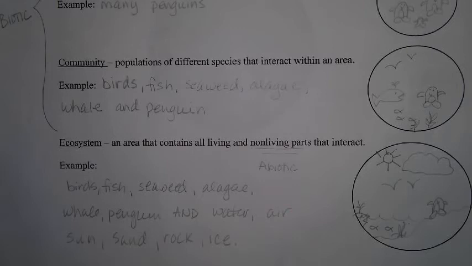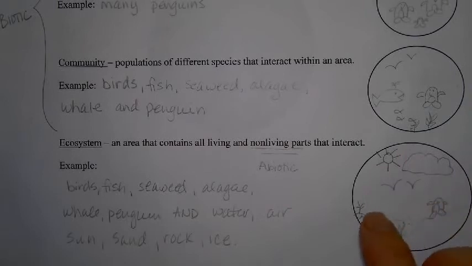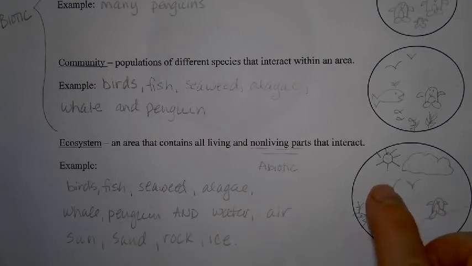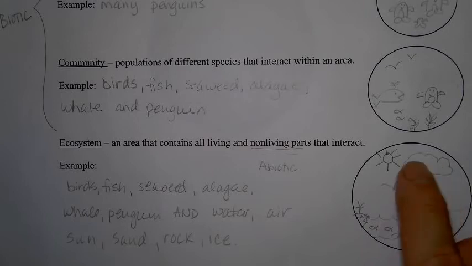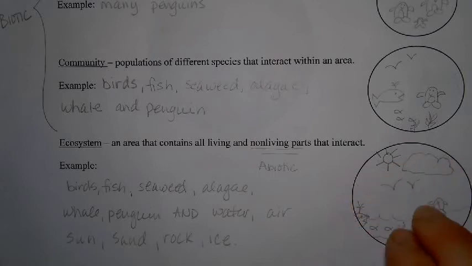We need air, we need sun. So in this bigger circle, not only do I have my penguin and my fish and my seaweed and my whale and my birds, I added ice and water and clouds and sunlight. Those are the abiotic factors. Now I can call this an ecosystem because it's the living parts and the non-living parts.